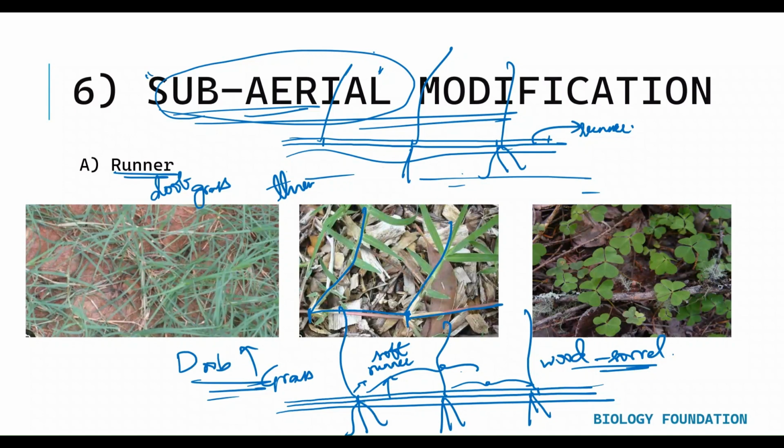For climbing, there are twiners, which are seen in morning glory plants. And then we have seen subaerial modifications where the stem is not completely present inside the soil or completely present above the soil. It is present near the surface of the soil where it touches the soil and is also present above the surface of soil. Hence, it is said to be subaerial. Examples are runners, stolons, and suckers.